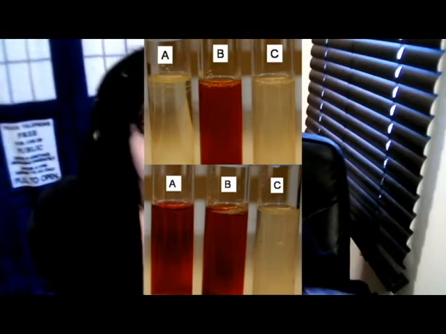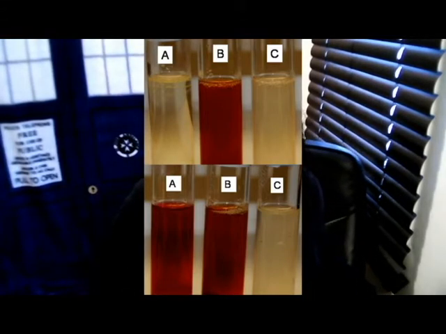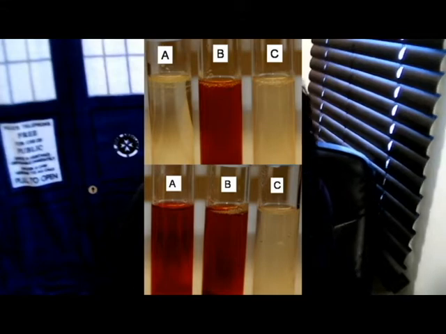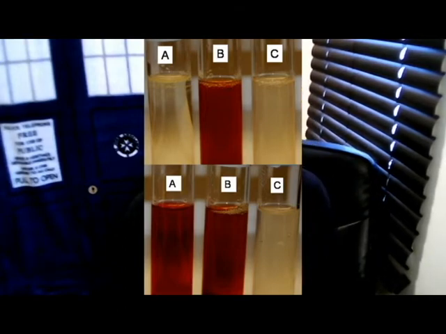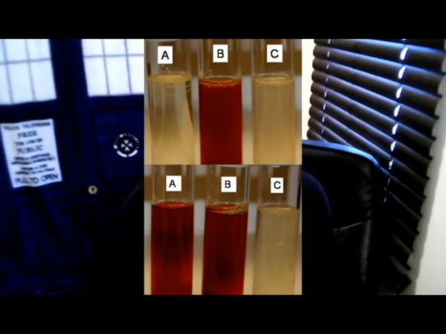And then when we added the zinc, if it changed, then it means that the nitrate wasn't nitrified. And then if it didn't change color at all, that means that there was nothing for the zinc to react with, and it was already passed into the ammonium forms of nitrate. So there was nothing there to react with the zinc.